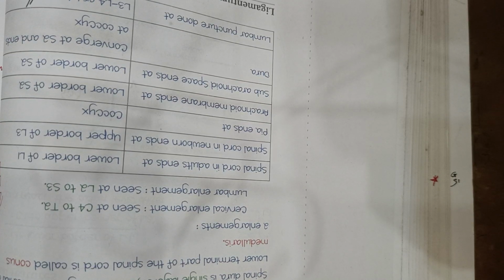And the next important aspect is the dura. What about the dura? It converges at S2 and ends at coccyx. That's the first point. The dura converges at S2 and ends at coccyx, which I've already discussed. Dura mater converges and ends at coccyx. There is no issue on that. And fine, that's all about this.